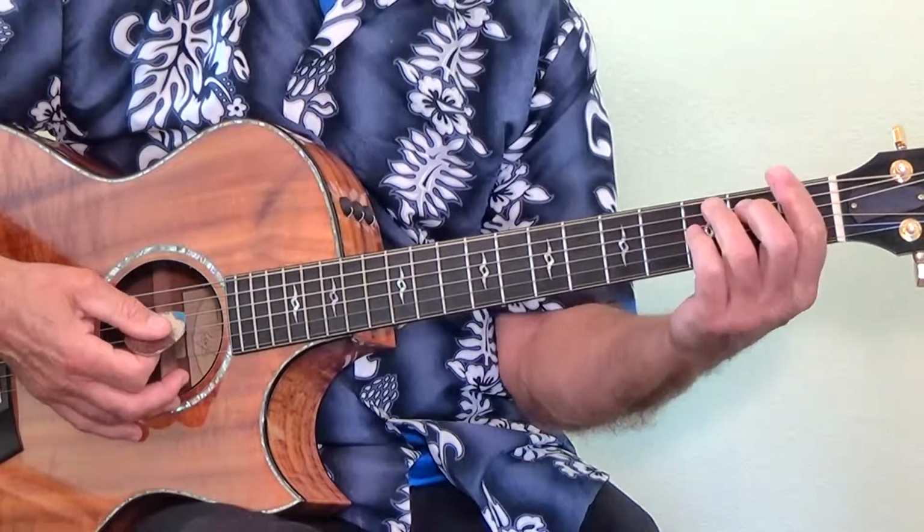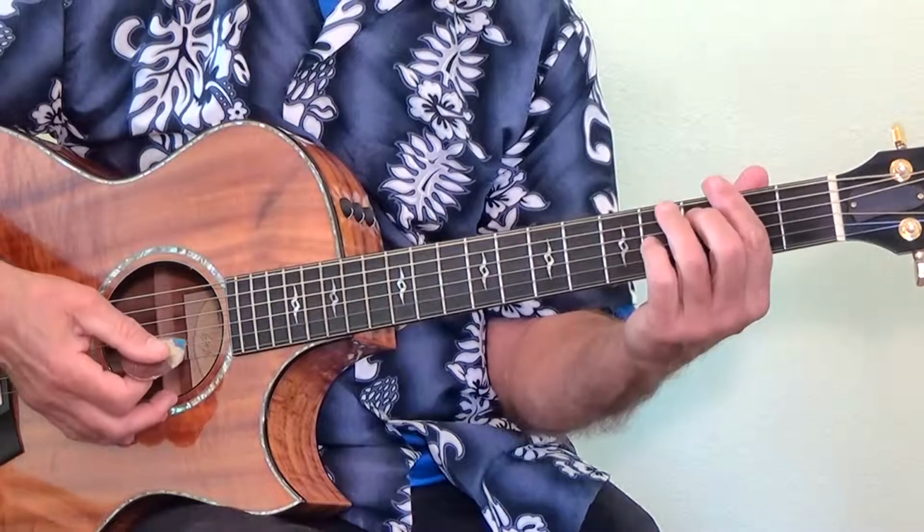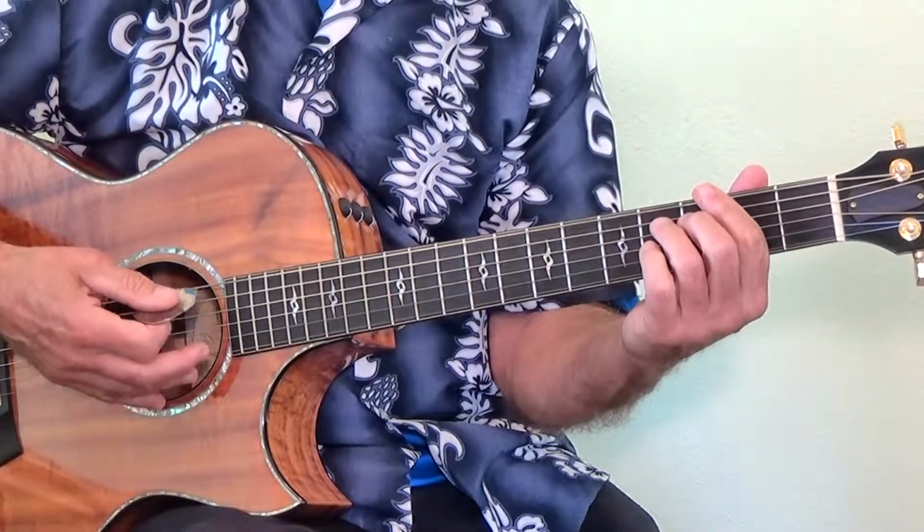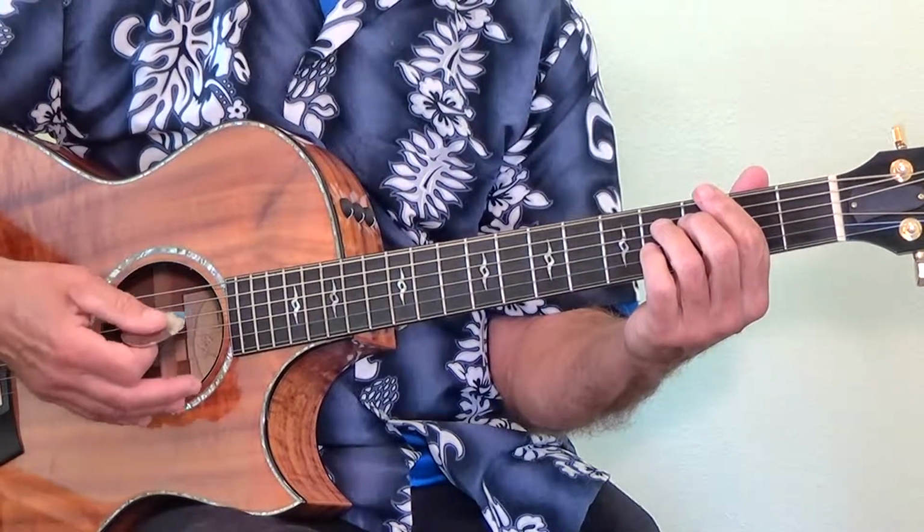You want to make that F and that G come together a little closer. You're actually coming in quicker with the G than what you'd expect.